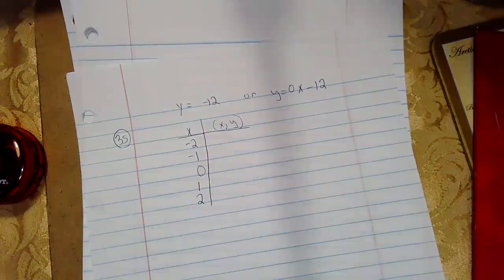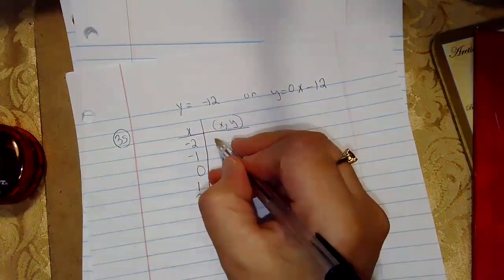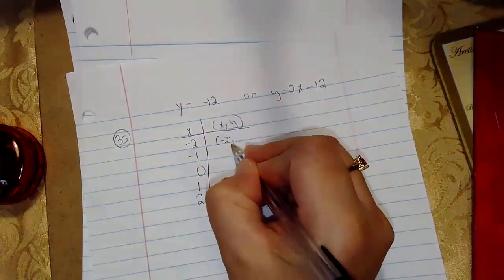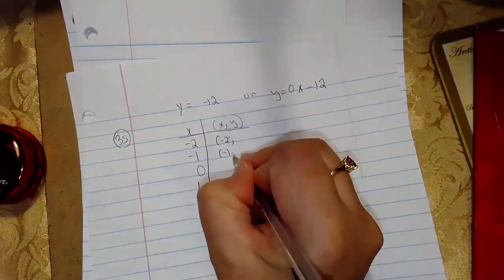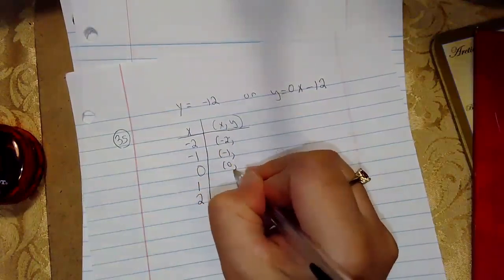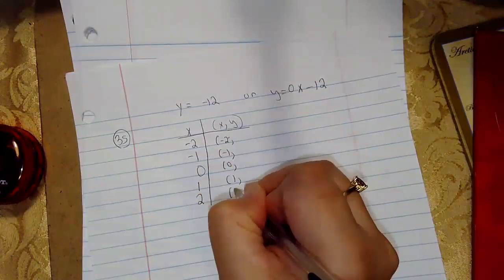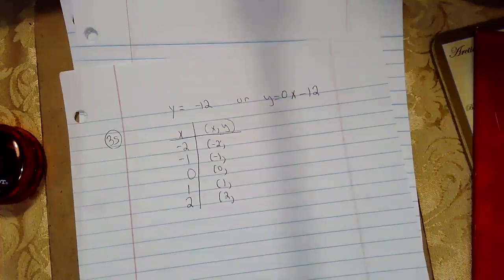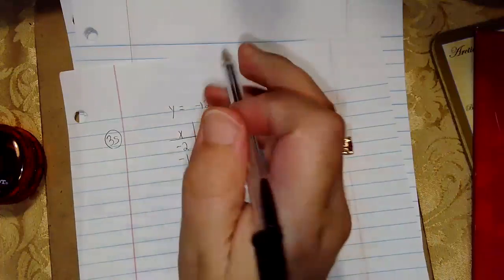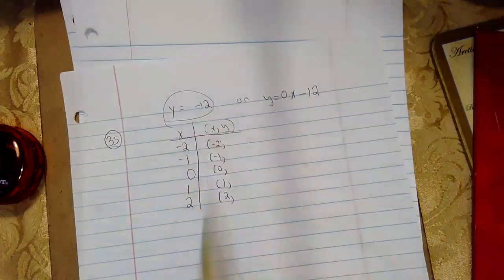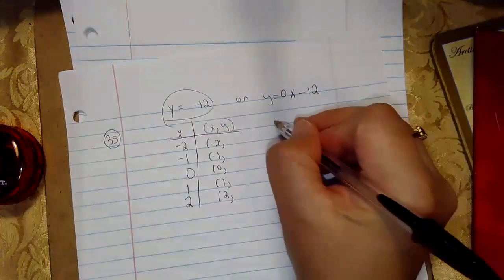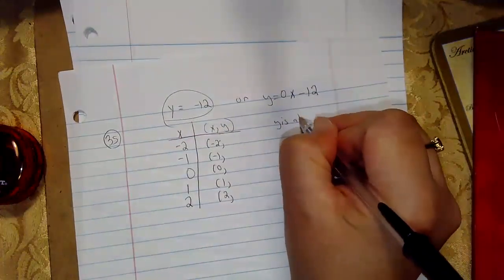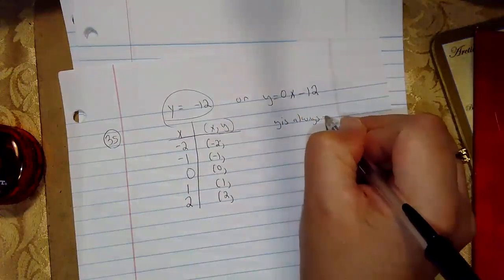So this is what we have right now: x is -2, -1, 0, 1, 2. Then you have to put something down for y. They're telling you that in this problem, y is always -12.